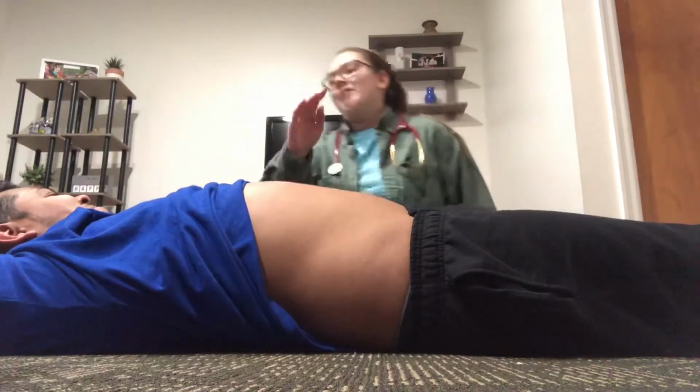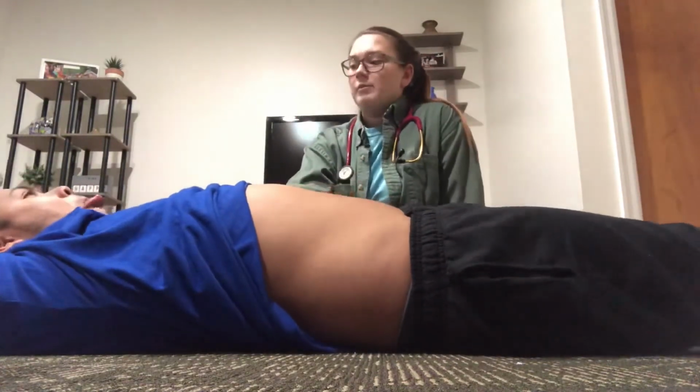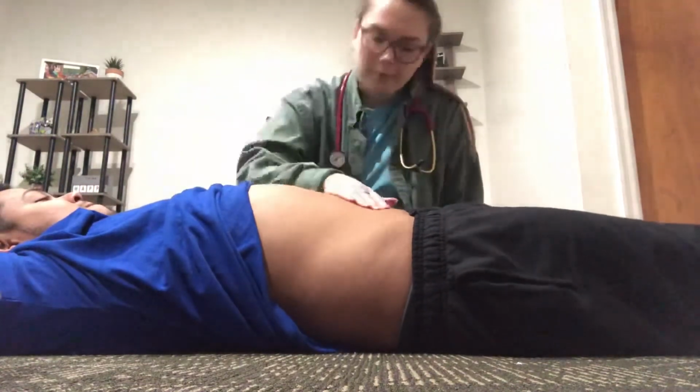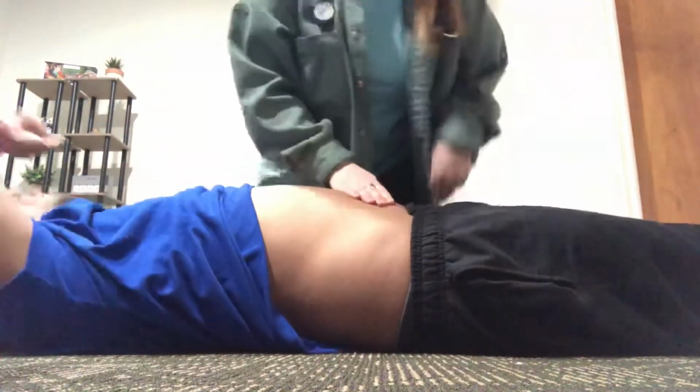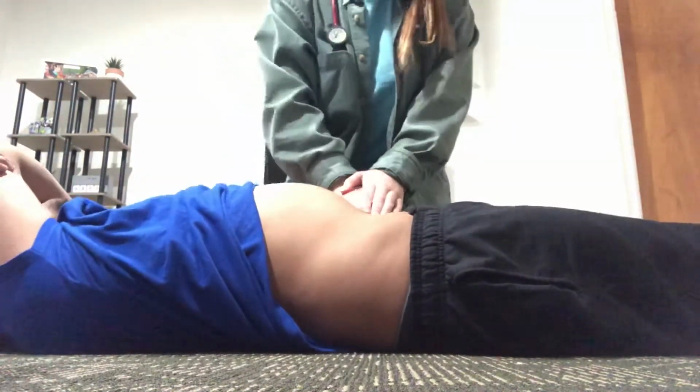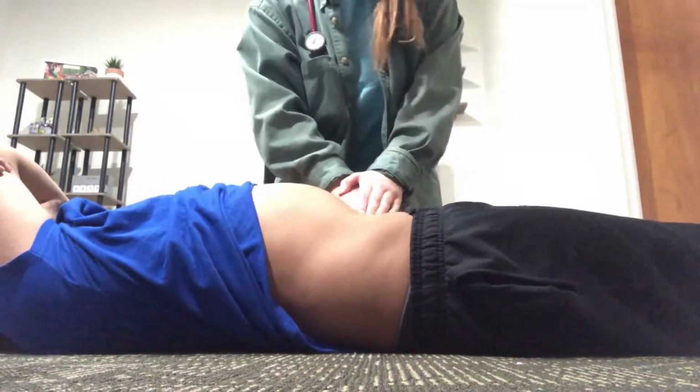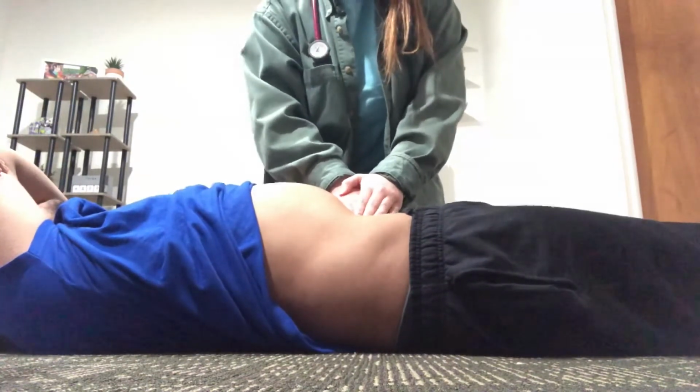So I'm now going to deeply palpate your abdomen. With deep palpation, I'm going to feel for the size of different organs. Just feel for the organs. Just let me know if I'm causing too much pain, okay? Mm.